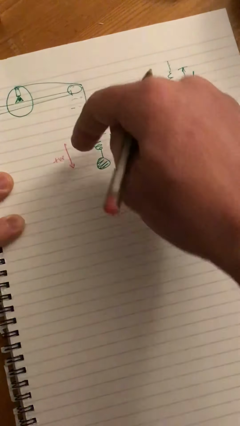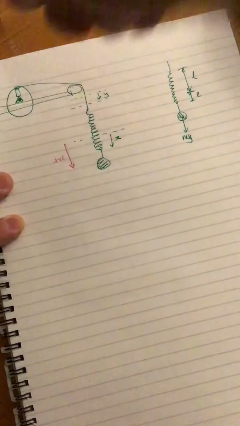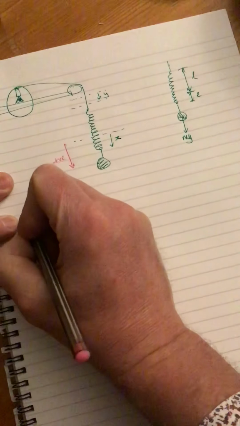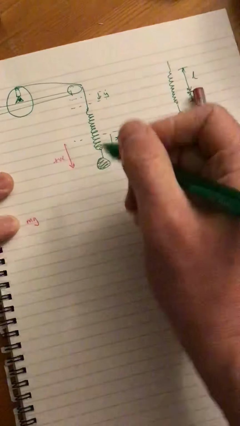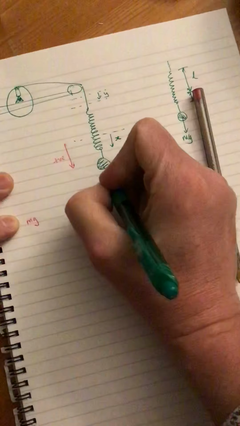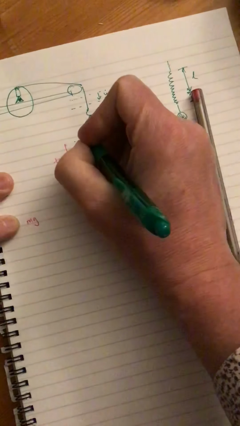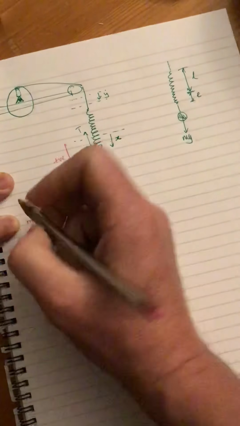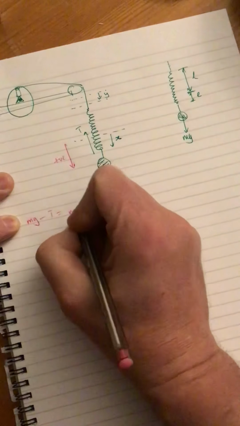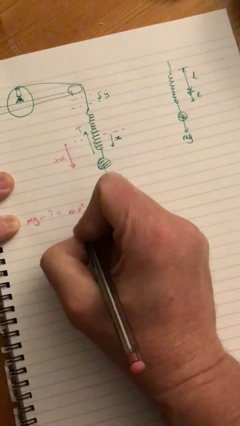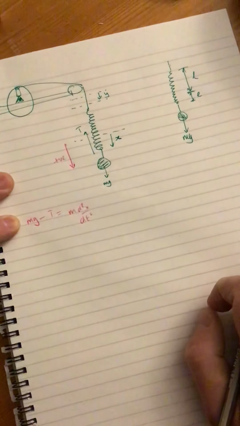I'm going to say this direction is positive. There's mg going down, and there's the tension T. So mg minus T is equal to mass times acceleration.